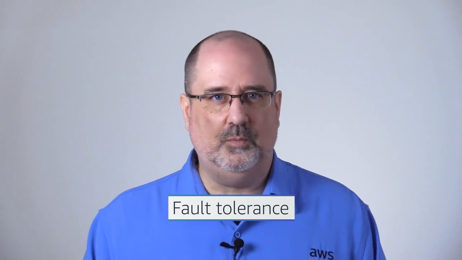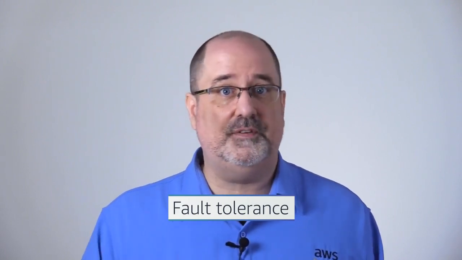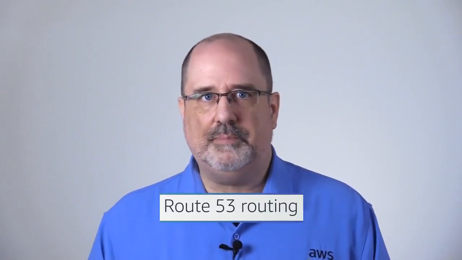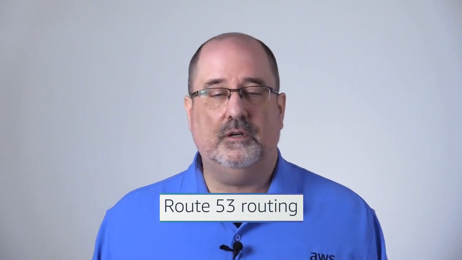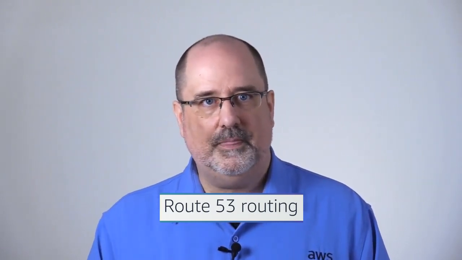Fault-tolerant workloads that can withstand the failure of any individual component without degradation of service. SQS, SNS, DynamoDB, EFS, S3, and other regional services. And Route 53 routing policies, such as failover or latency-based routing that can help improve your availability.